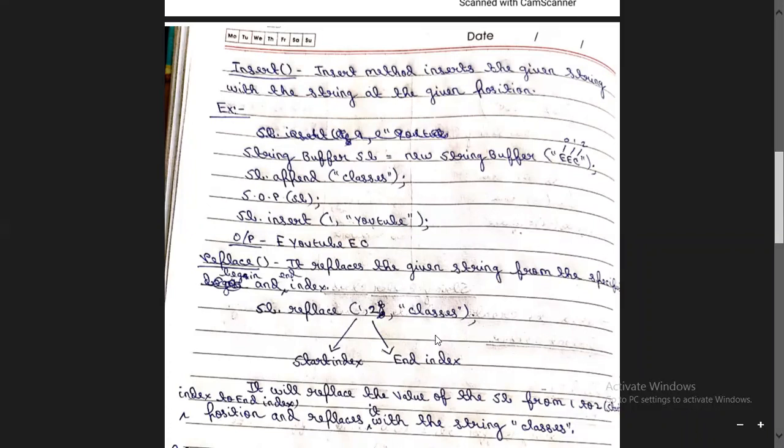So in our example, the start index is 1, this E value is here, and 2 is our end index, where C is mentioned. So E and C, these 2 will be replaced with the string mentioned in our replace method, that is classes. So our final value will be E classes.